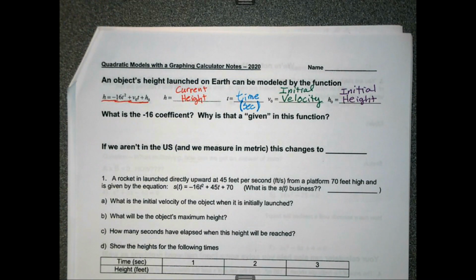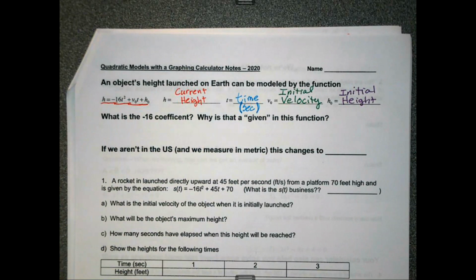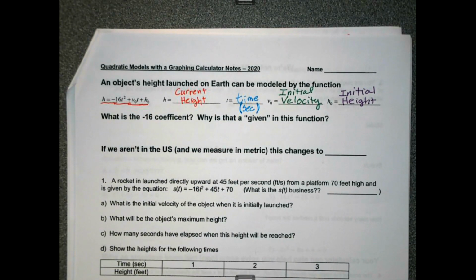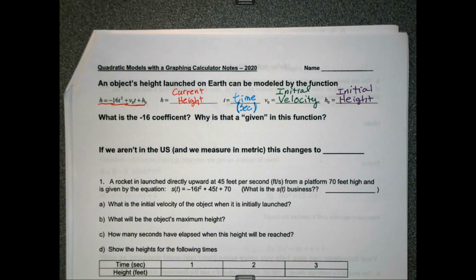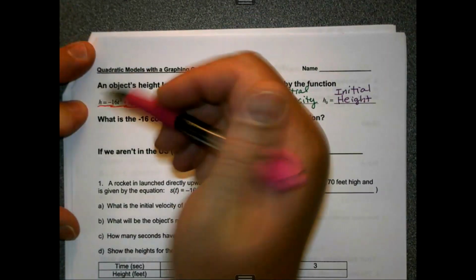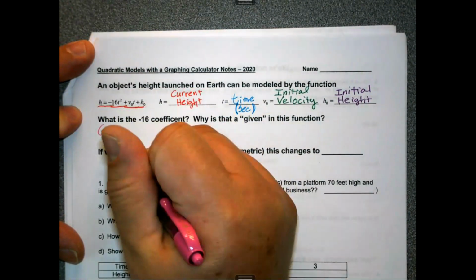Now, this negative 16 is a constant factor. You guys familiar with E equals mc squared, right? Where c is always a constant in relativity. Who's in physics in this class? Any physics? You probably can relate to a lot of this, right? Do you know what that negative 16 is? It's a constant. It's what we call acceleration due to gravity. It's a gravity constant. So that negative 16 is gravity.